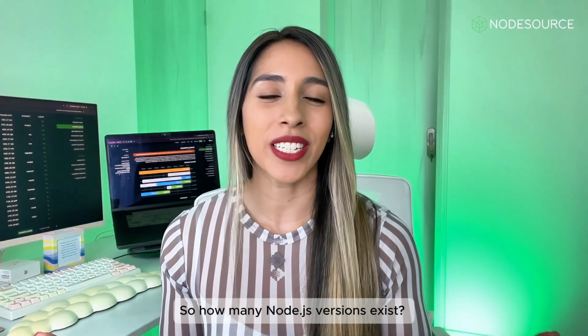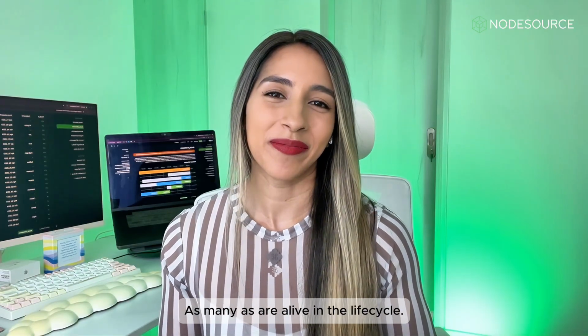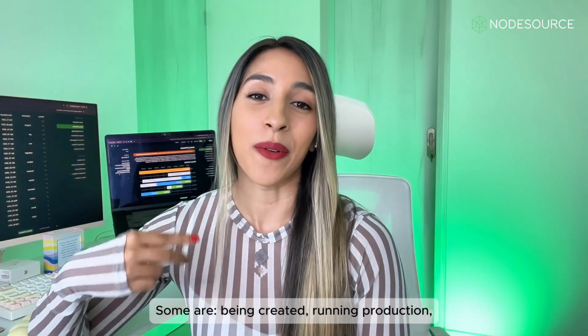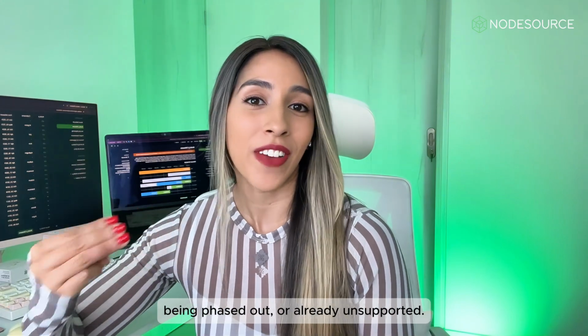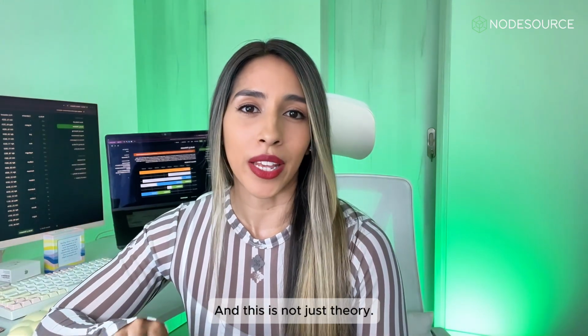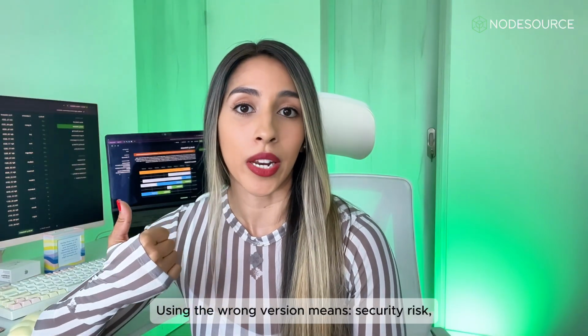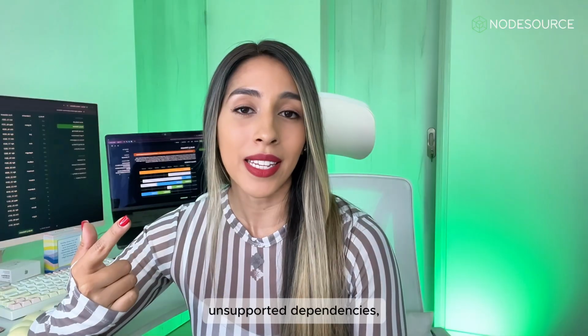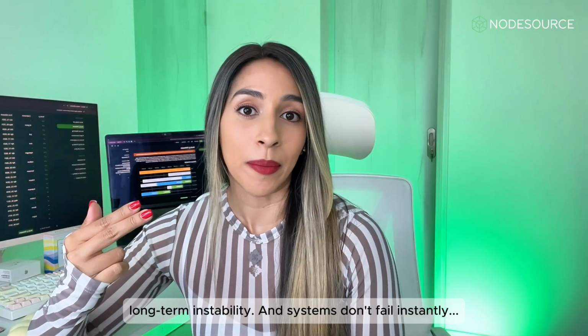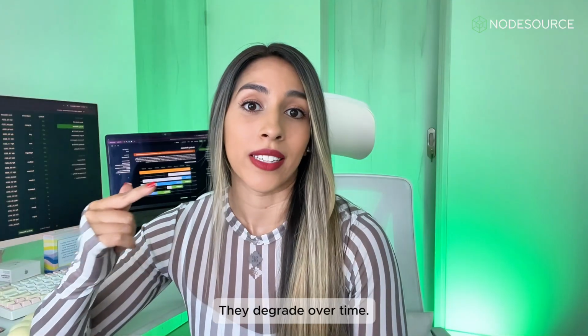So how many Node.js versions exist? As many as are alive in the life cycle. Some are being created, running production, being phased out, or already unsupported. And this is not just theory. If you are in production, using the wrong version means security risk, unsupported dependencies, long-term instability, and systems don't fail instantly. They degrade over time.